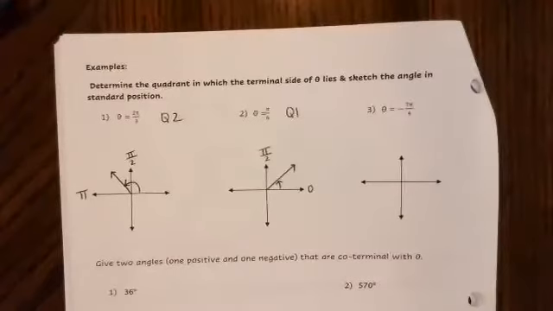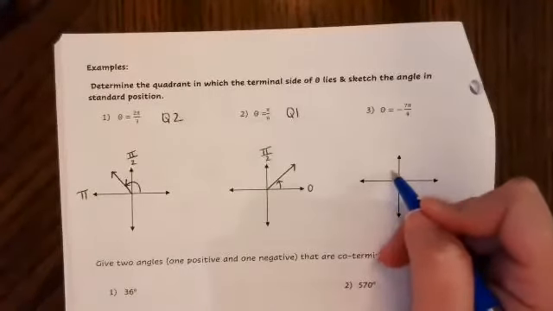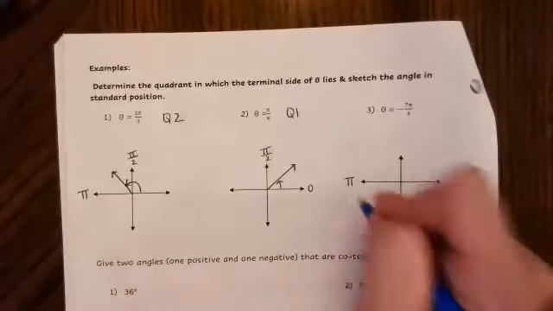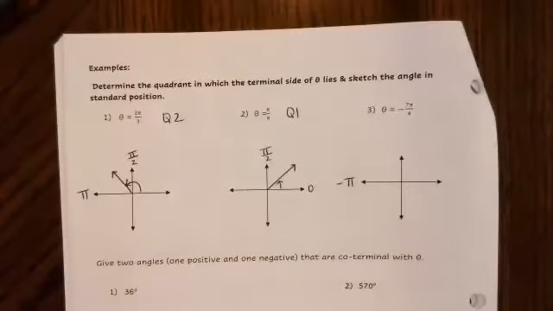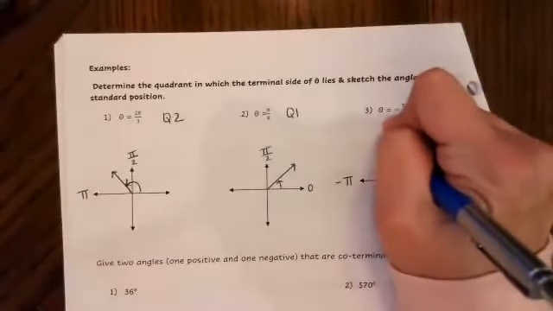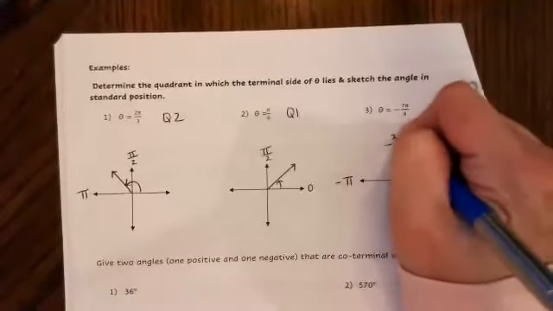For negative 7 pi over 4, remember we're going to go clockwise for negative. This is negative pi here. This is negative 3 pi over 2.